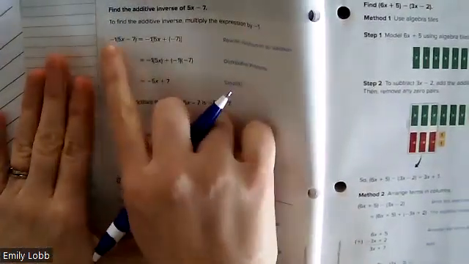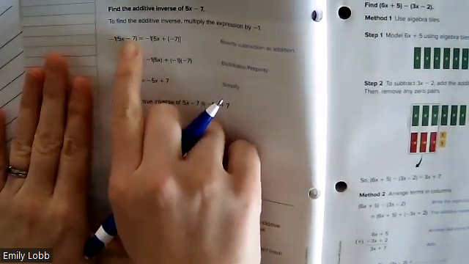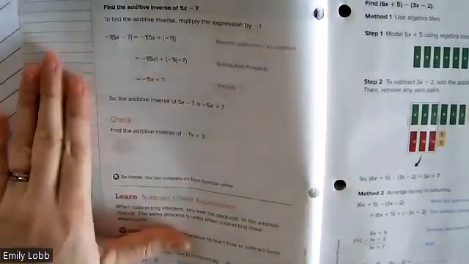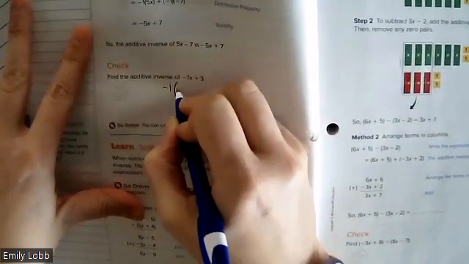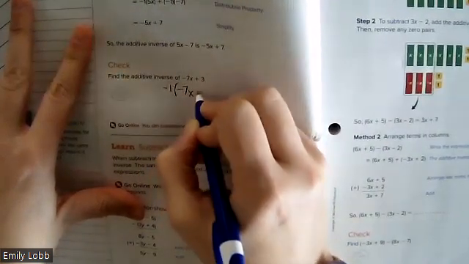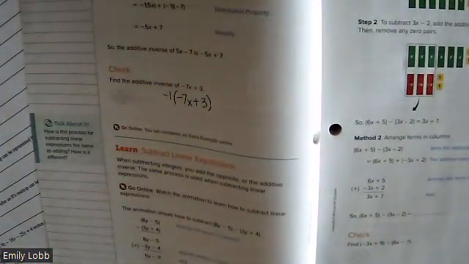So if we find the additive inverse of this expression, we're taking the opposite of it. So -1 times that is -5x. -1 times -7 is +7. So find the additive inverse of this. We're taking -1 and multiplying it through, distributing it to both of these terms. Try that check on page 252.